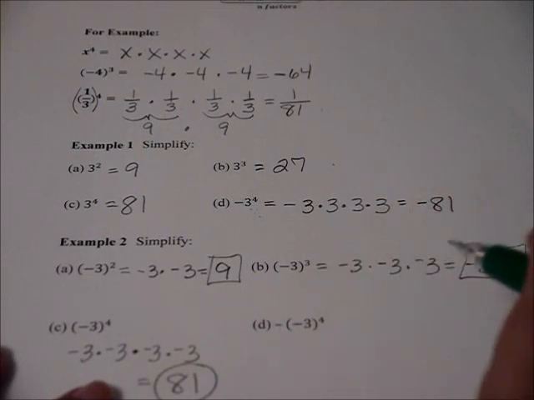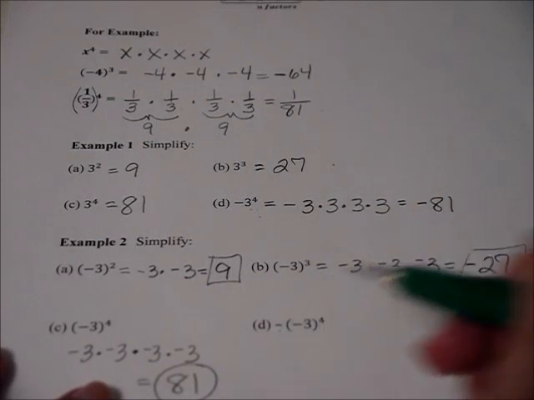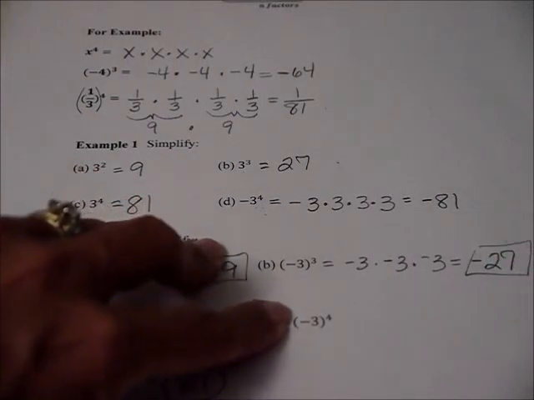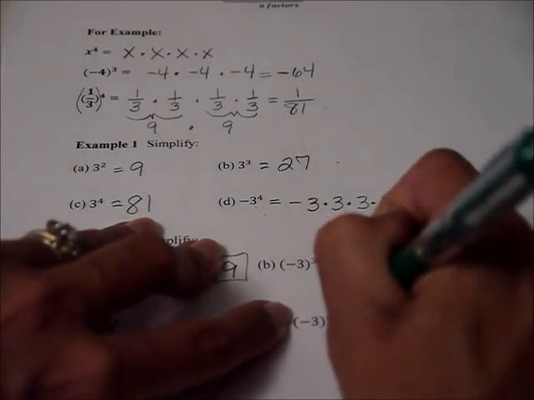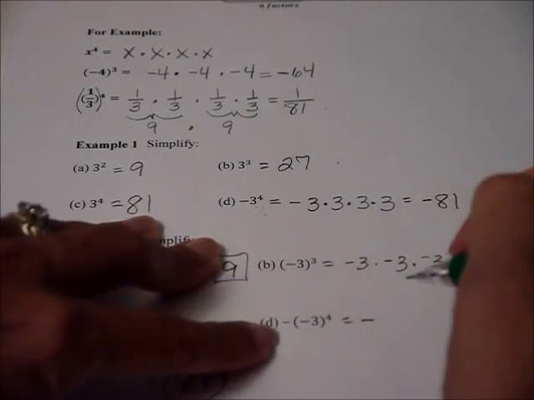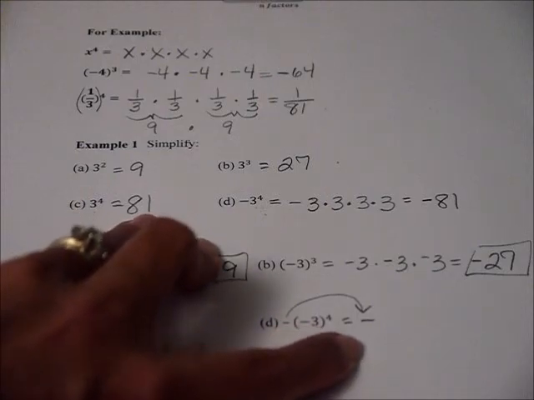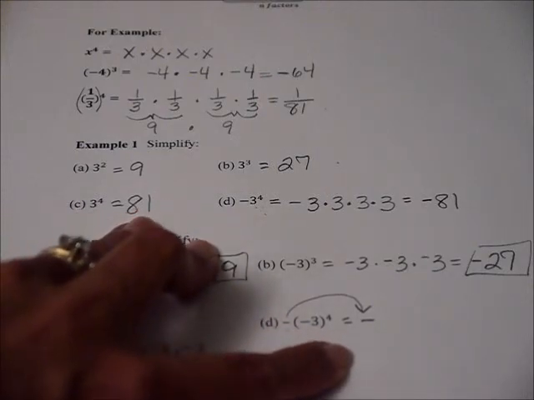Okay, now this might confuse you. This negative out here just has to wait. We have to take care of this first, okay? So let's just put that negative over here and let him wait and see if he gets to do anything. You see how I just moved him out there?